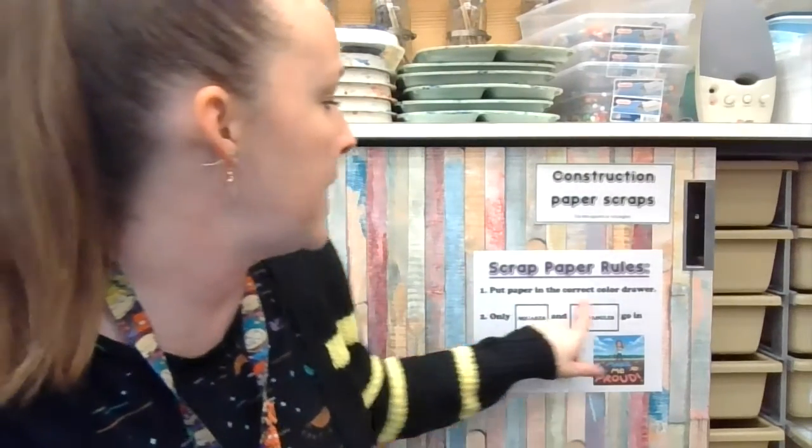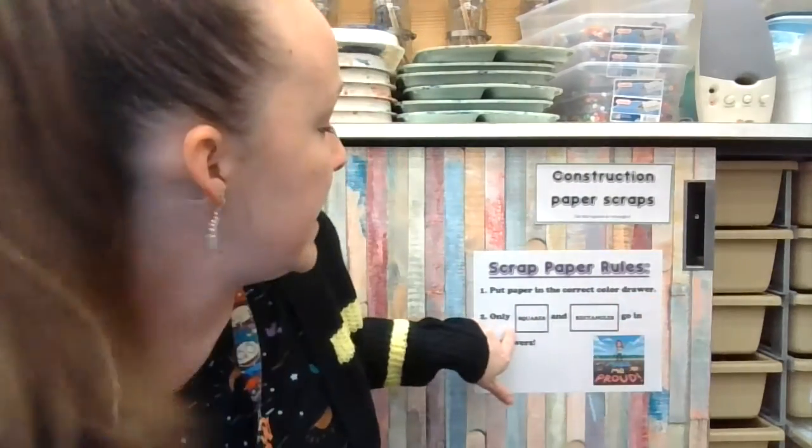So I'm going to take you to the paper drawer and I will show you what we're going to do. Okay, so over here next to the white cabinets on the floor, I'm going to set you down and show you what's in here. We have construction paper scraps. There are only 2 rules to using the construction paper scraps. It says put paper back in the correct color drawer and only use squares and rectangles.